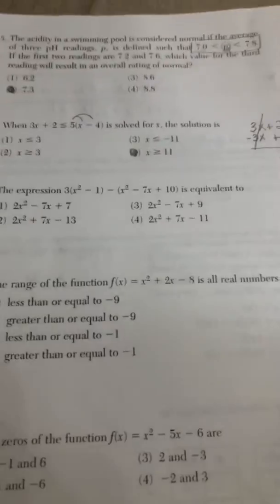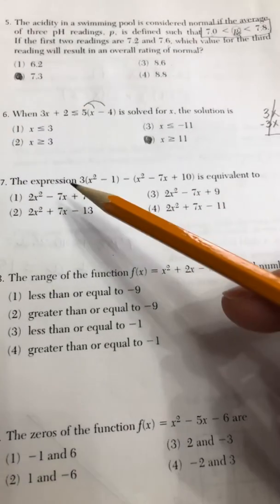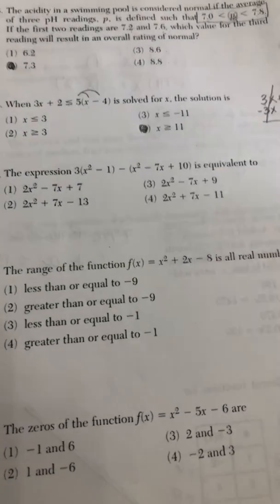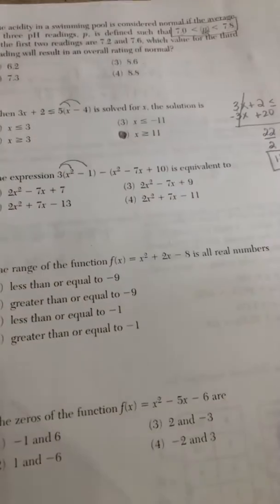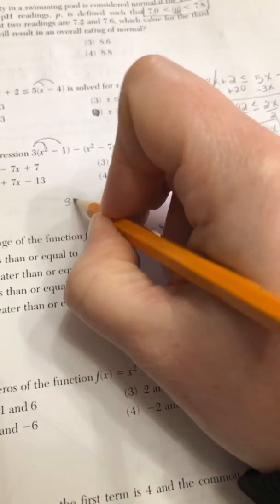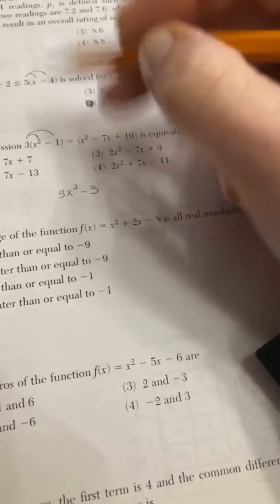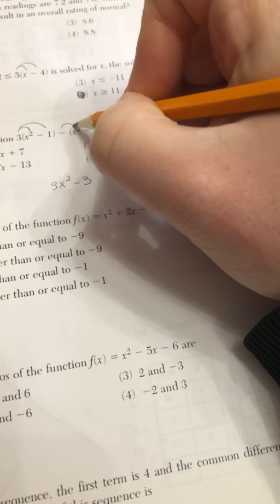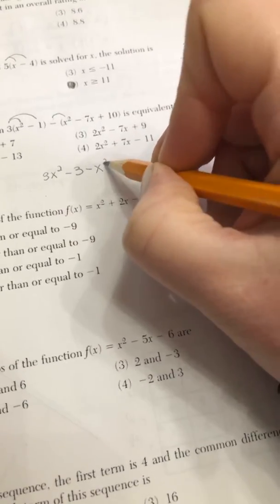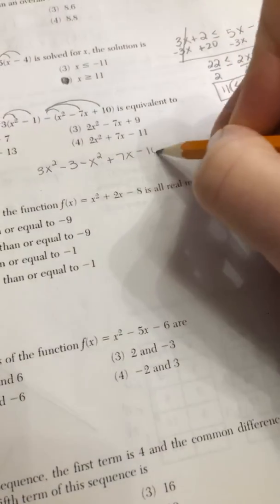Yeah, 4. All right, probably one of my favorites, and you guys always have a hard time with this, but it's not that bad. We're taking this expression, and we basically want to simplify it. So again, we've got the distributive property here, so we're going to shoot that through. So we've got 3x squared minus 3, and then we're going to take this negative, and we can keep, change, or me personally, I like to just go through and say, okay, make that a minus x squared. Okay, make that a plus 7x. And then over here, make that minus 10.